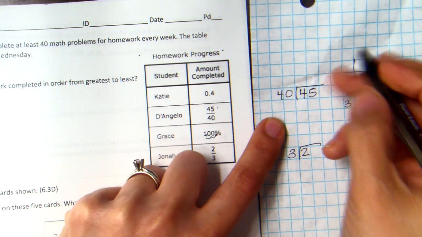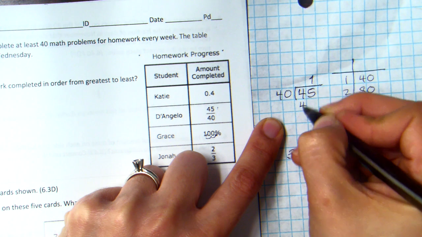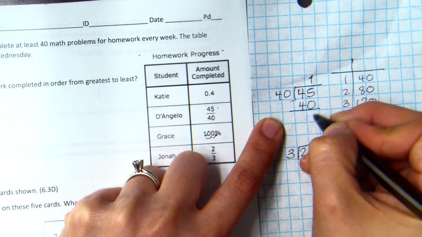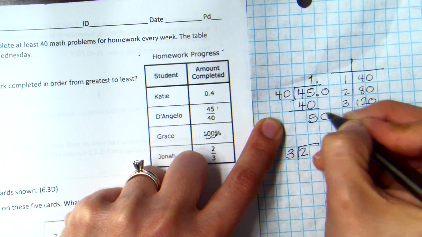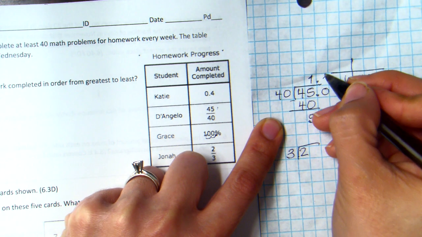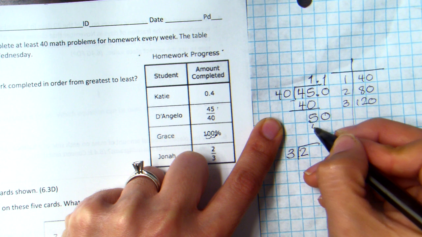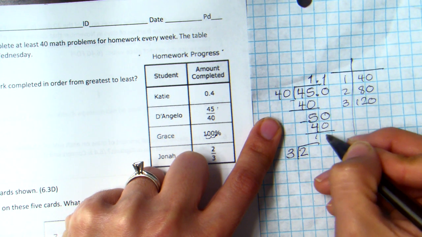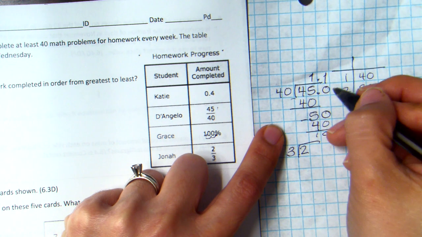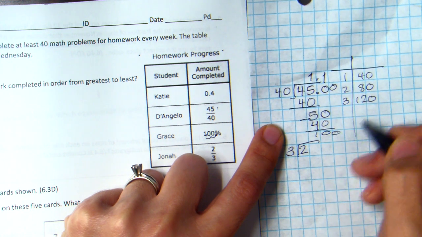So here it's only 1. 40, then you subtract 5. Add a decimal, add a 0, bring down the 0. And it's again 1. Then it's 40, subtract 10.